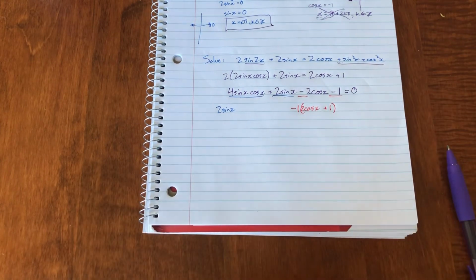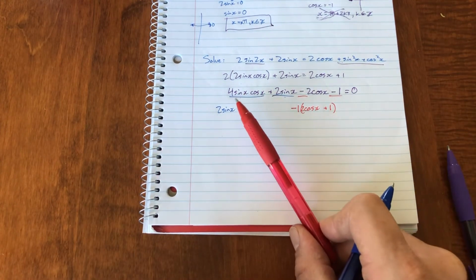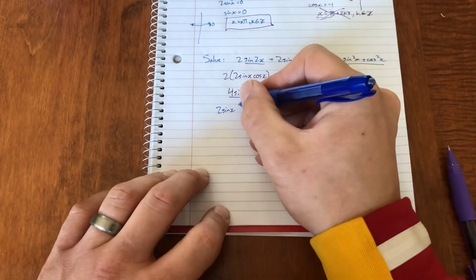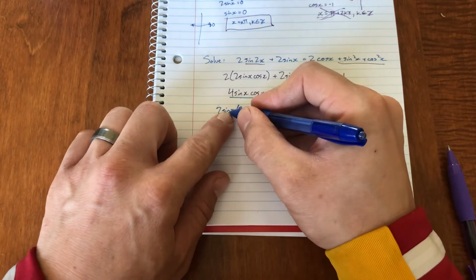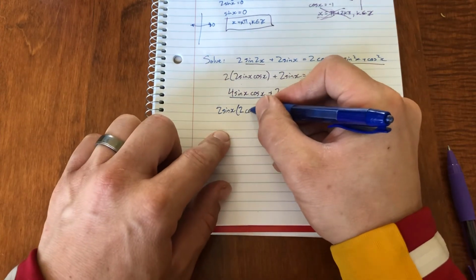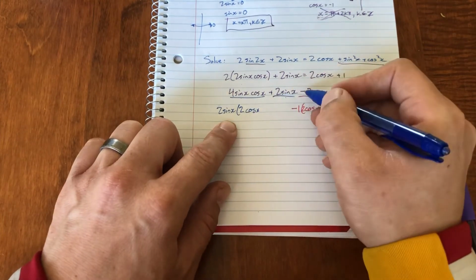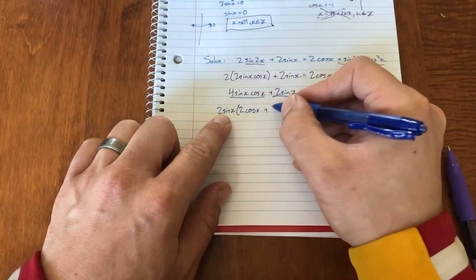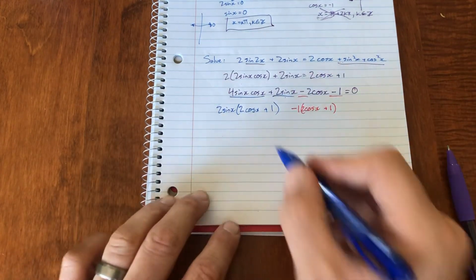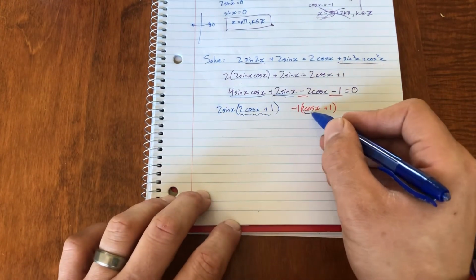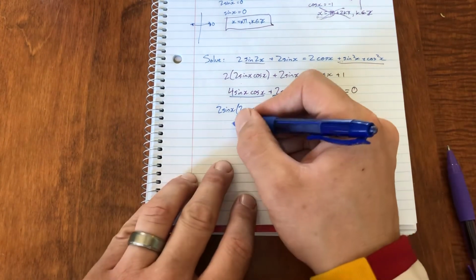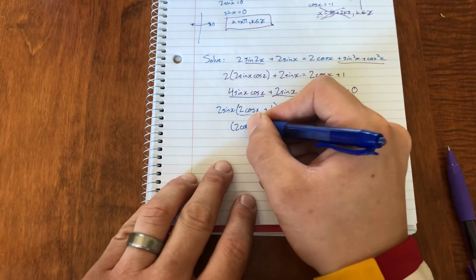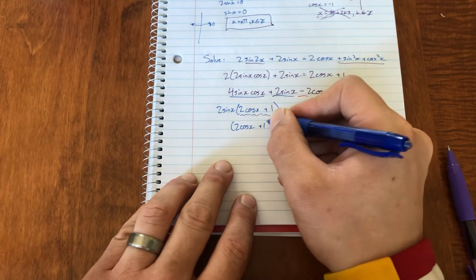Okay, now let's see what happens when I factor out 2 sine x from that. Well, 4 divided by 2 is 2, sine x is gone, cosine x, and 2 sine x, 1. Would you look at that? Those are the same terms. So that means I can factor in pairs again. 2 cosine x plus 1.